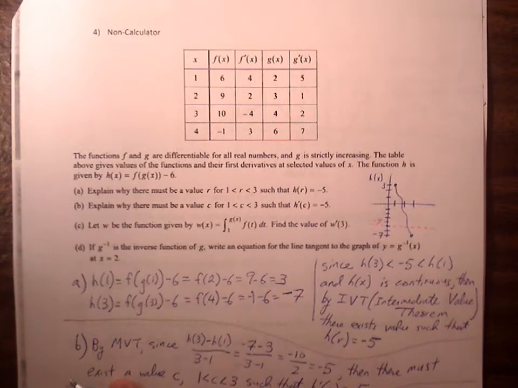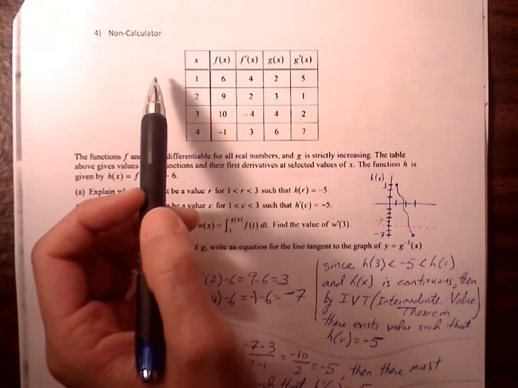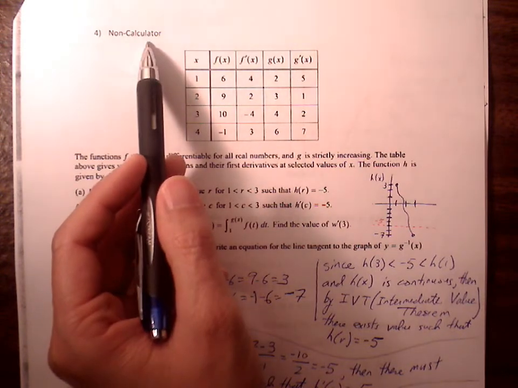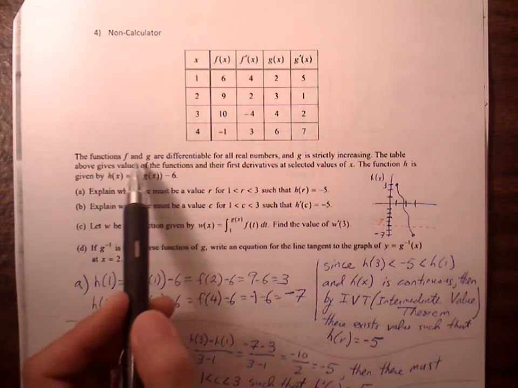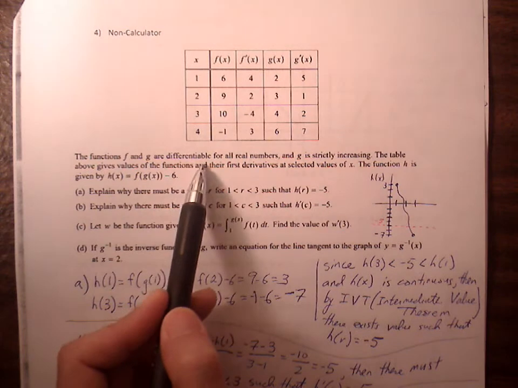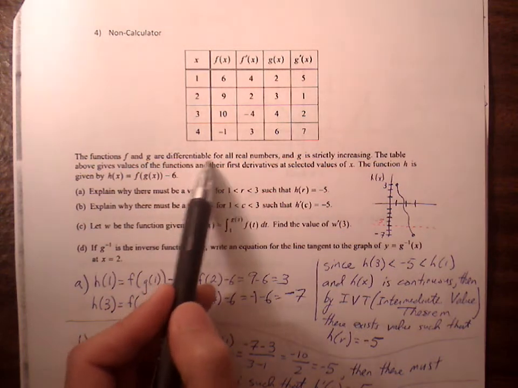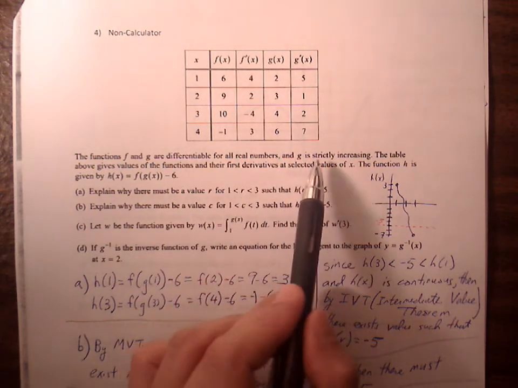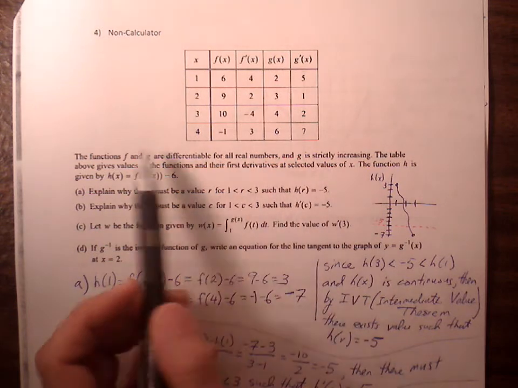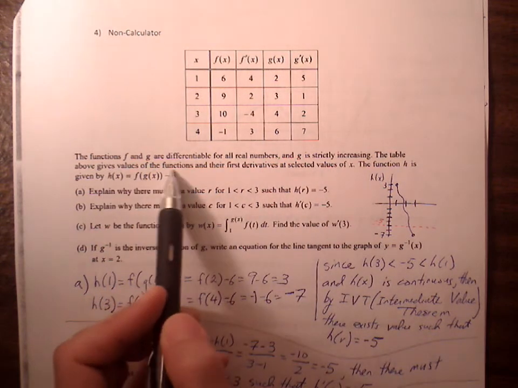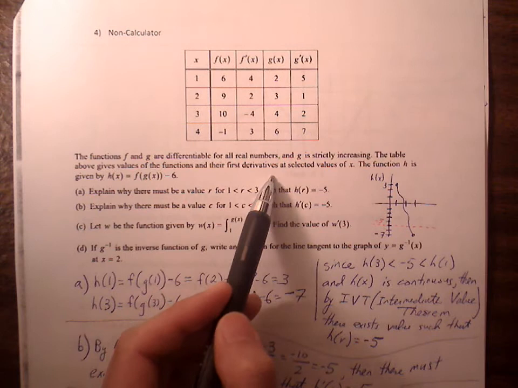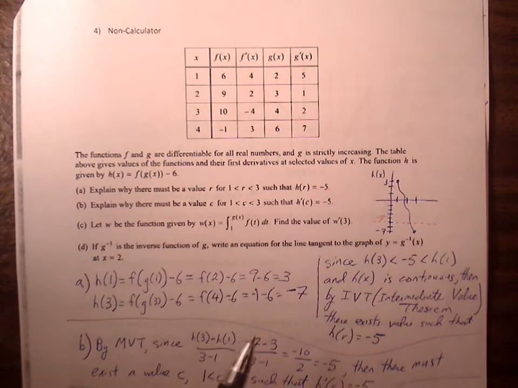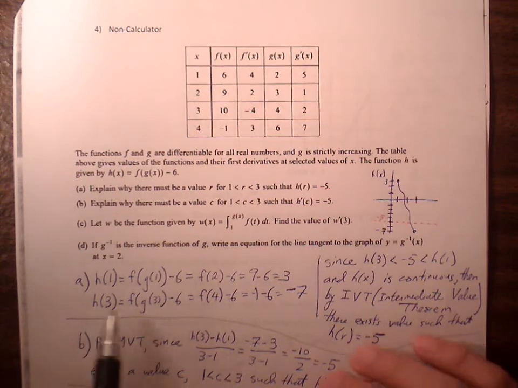This is number 4 off the function table of values, FRQs, non-calculator. Functions f and g are differentiable, smooth curves for all real numbers, and g is strictly increasing. The table above gives values of the functions and their first derivatives at selected values of x. The function h is given by h of x equals f of g of x minus 6.